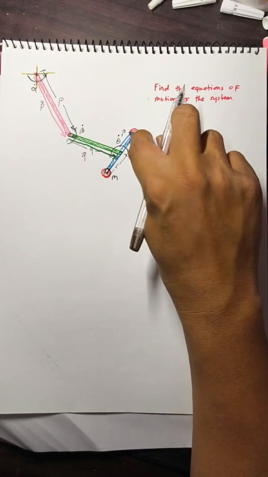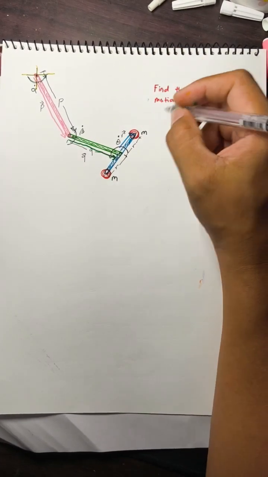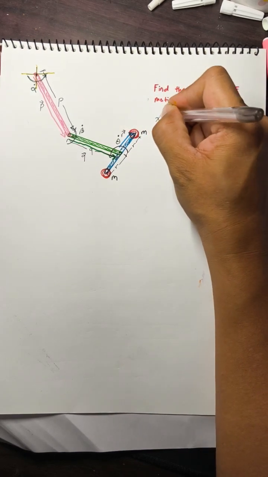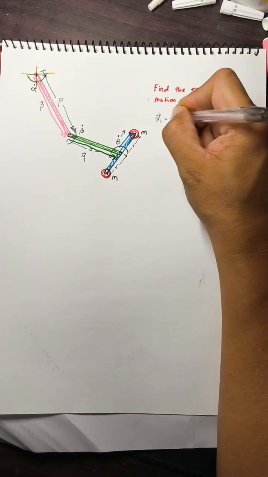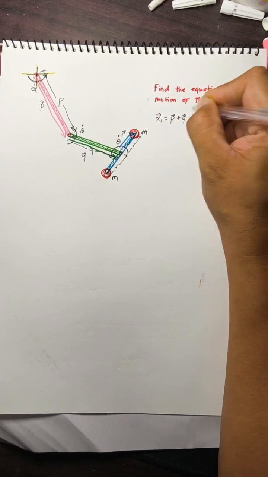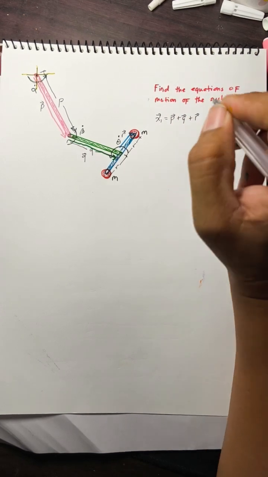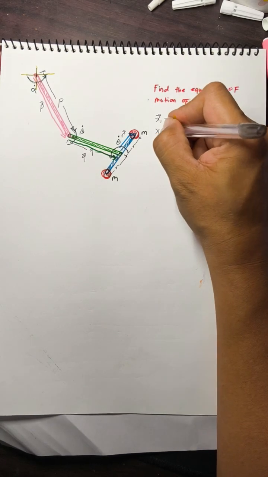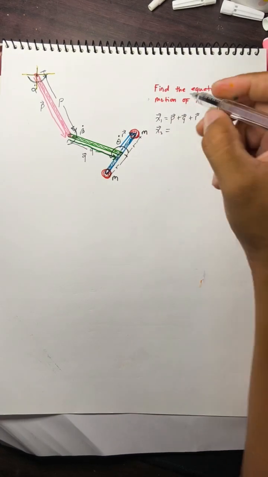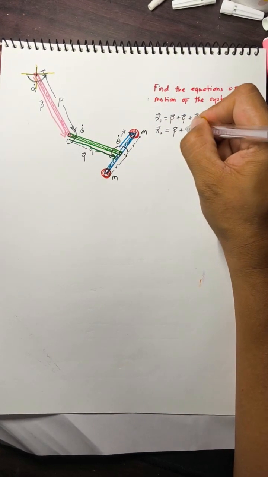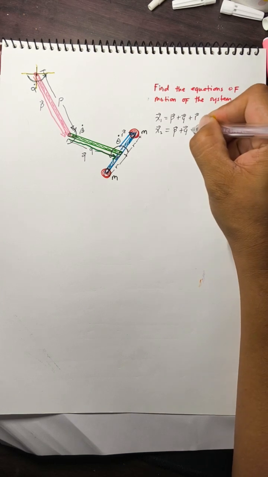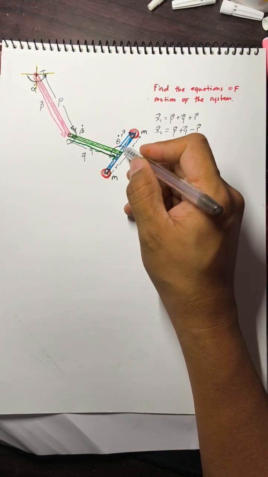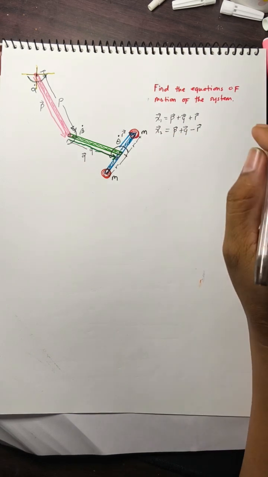So to get to the first mass, the position vector of the first mass m, let's call that x1, would be equal to p plus q plus r. While for the second mass, x2 would just be equal to p plus q minus r, because it's in the opposite direction of the blue vector.